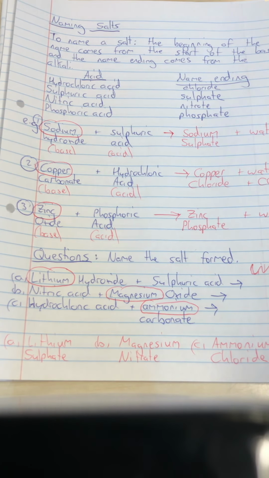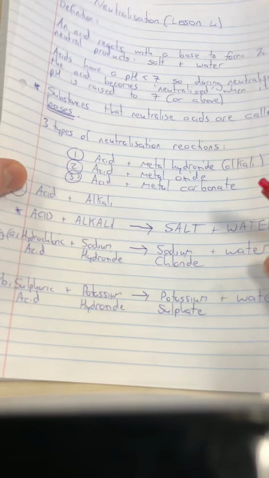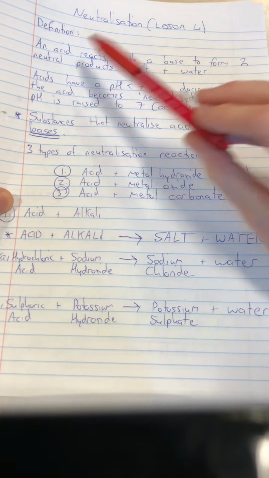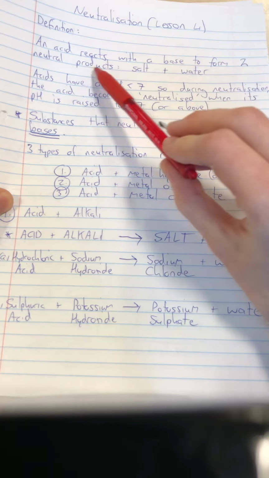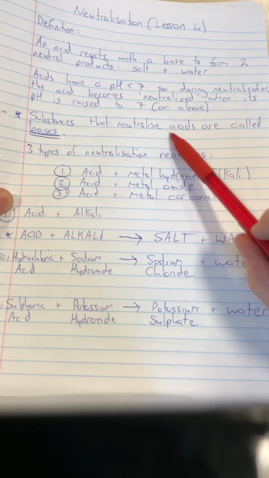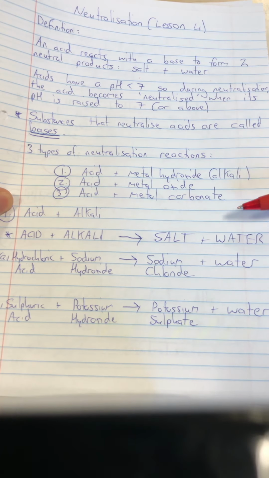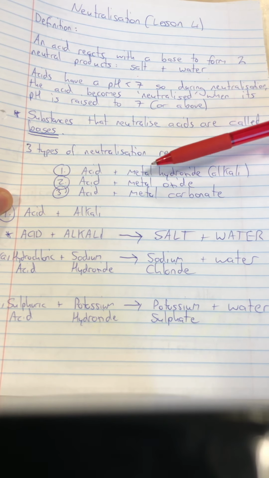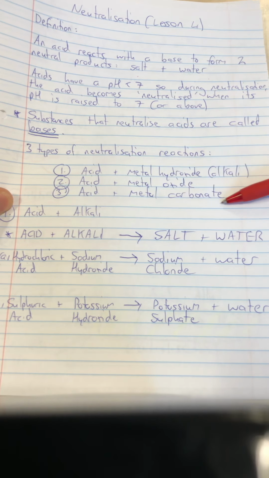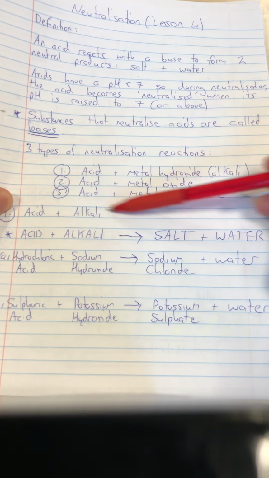So let's summarise this. You need to know the definition of neutralisation. So when an acid reacts with a base to form 2 neutral products, a salt plus water. Now remember, substances that neutralise acids are called bases. There are 3 types of neutralisation reactions, and you need to know them. An acid plus a metal hydroxide, an acid plus a metal oxide, and an acid plus a metal carbonate. You need to know them.